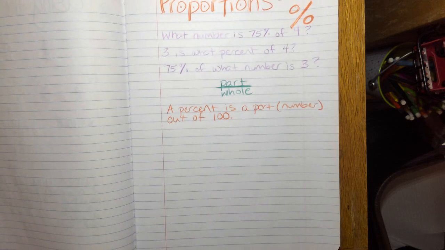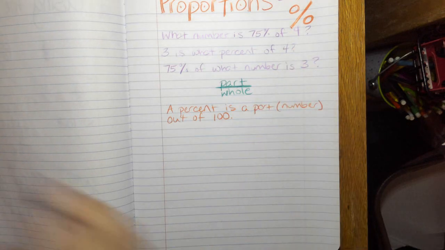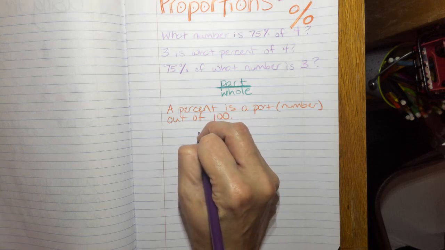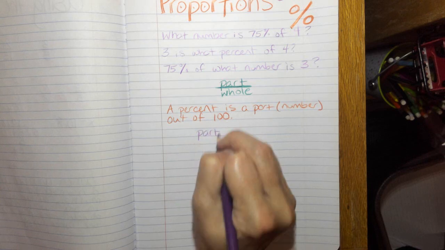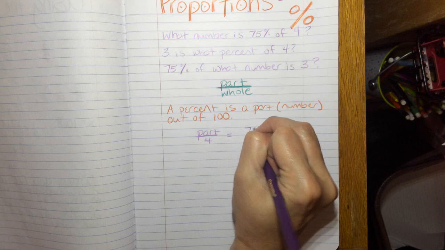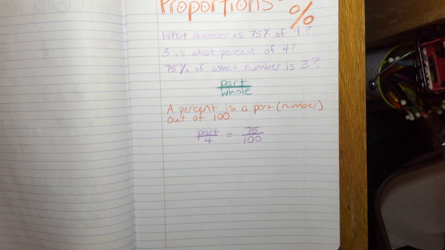Okay, so I'm going to start with what number is 75% of 4? What number is 75% of 4? So I'm looking for the part of 4 that is the same as 75%, and 75 is part of 100.